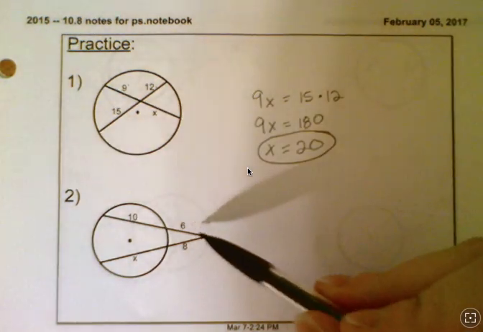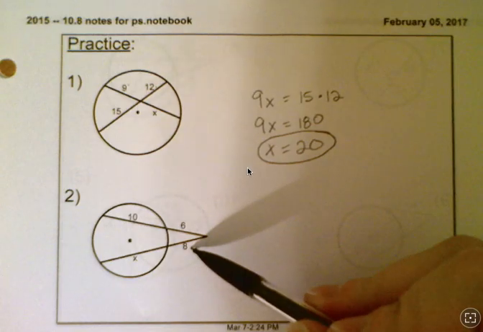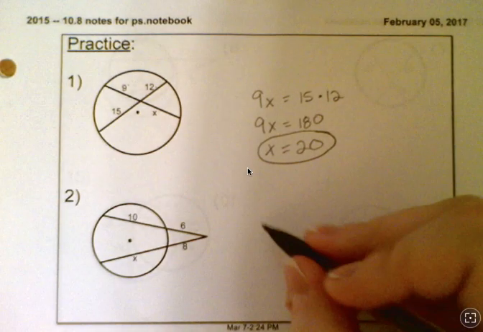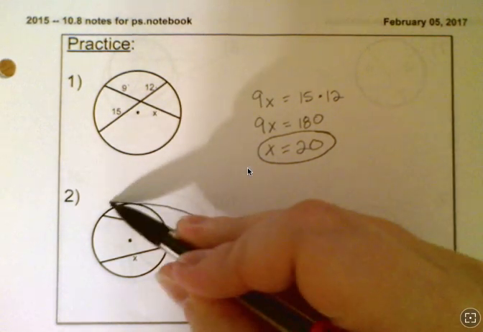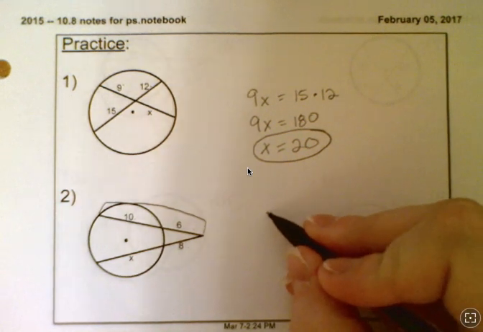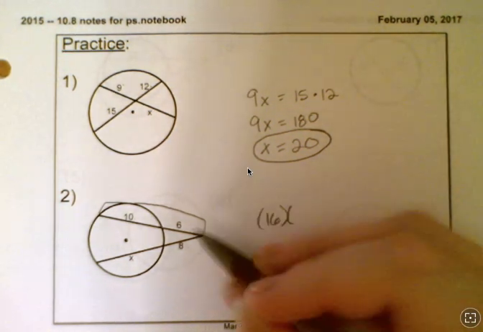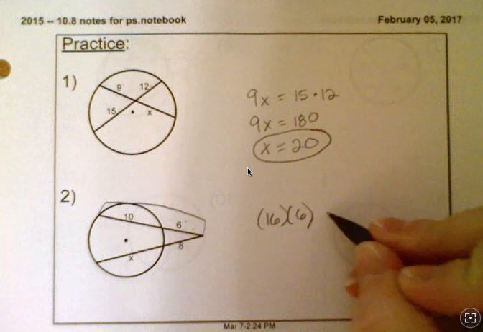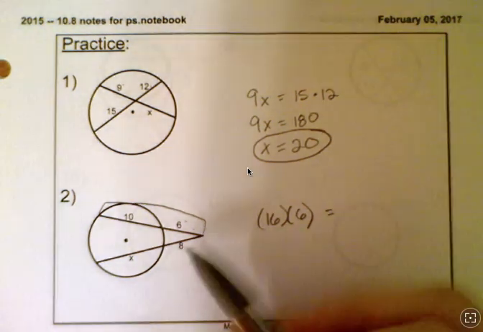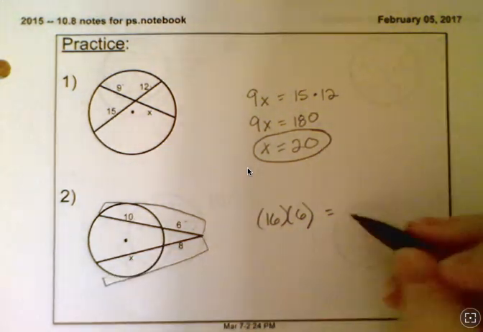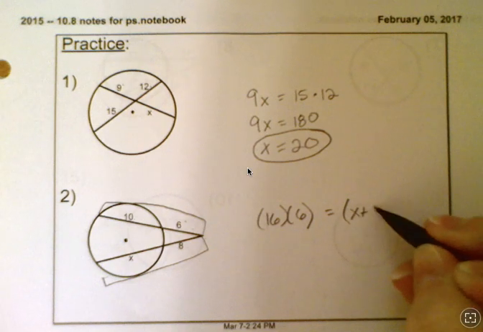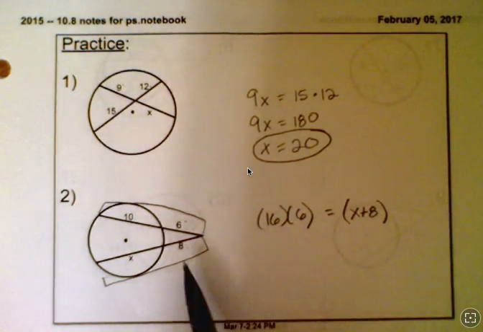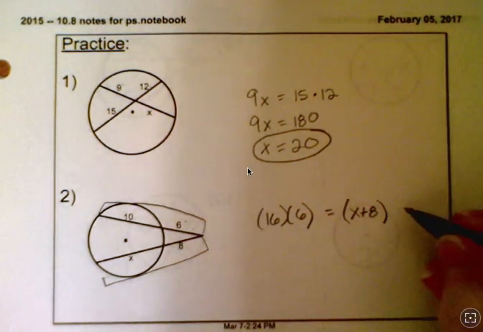Here, this is a secant. So the secant says the whole, so 10 plus 6 is 16, times the external, which is 6, is equal to the whole, so in this case, x plus 8, times the external, which is 8.